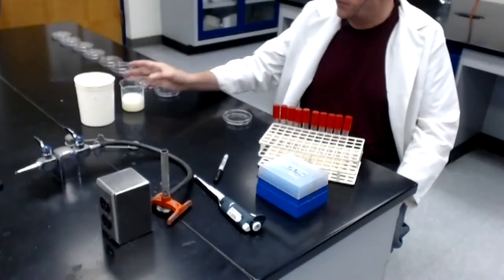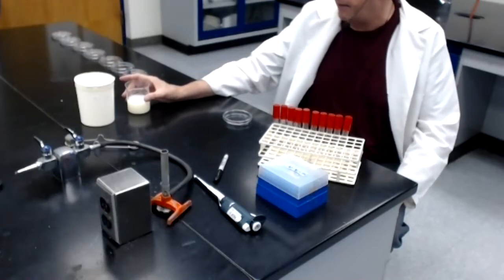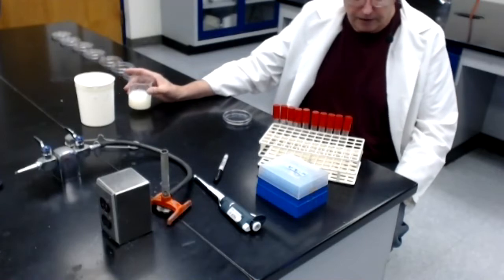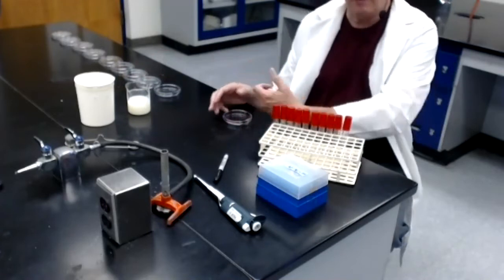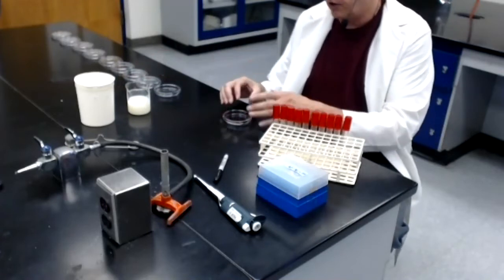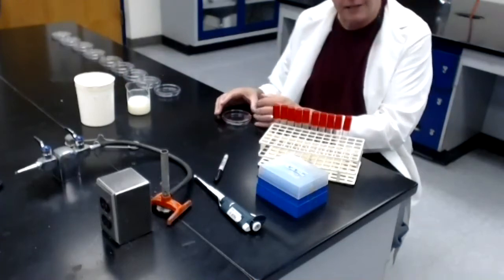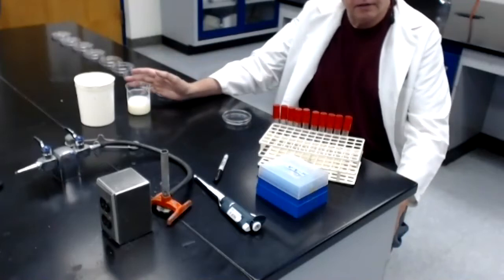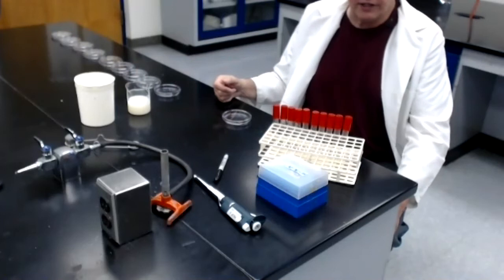Now, when you start with a sample of milk that is heavily contaminated, like this one is, there are probably at least hundreds of thousands, perhaps millions of bacteria per milliliter of milk. The only way you're going to get a small enough number of colonies on a plate to count is by diluting the milk sample. And that's what this is really all about.